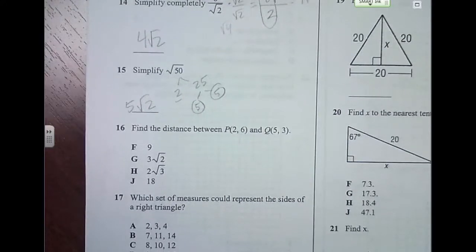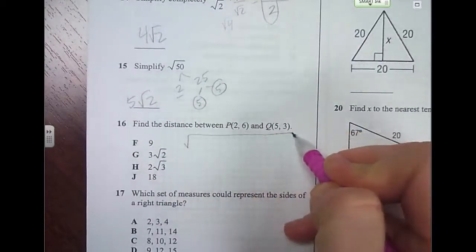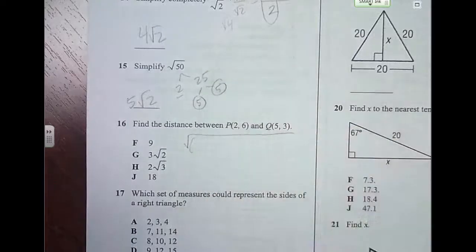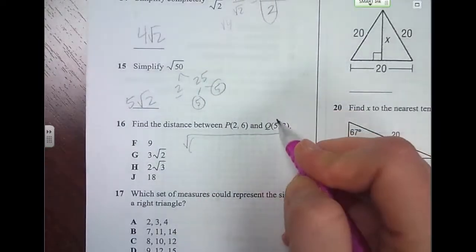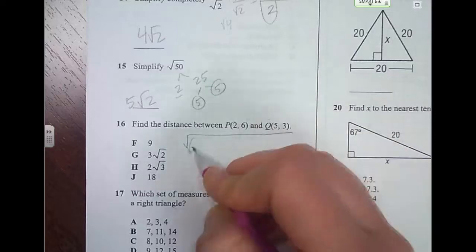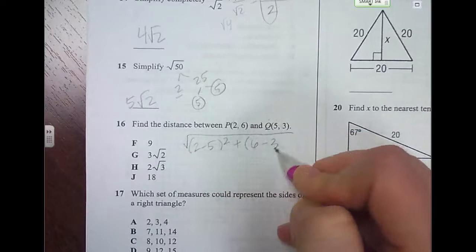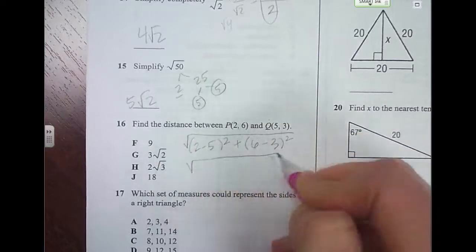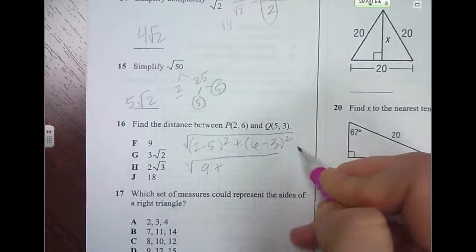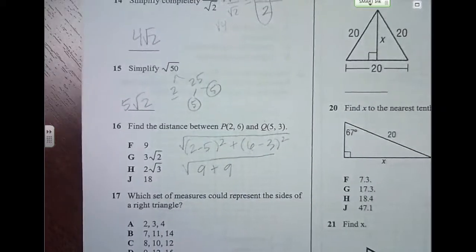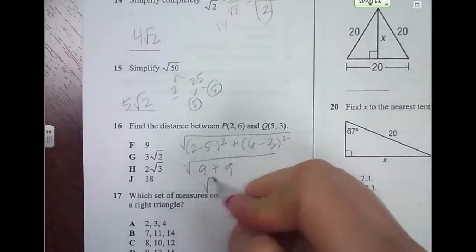Find the distance between (2, 6) and (5, 3). We could do the distance formula. On a graph, you could use the Pythagorean theorem, but it's hard to look at that. So let's do the distance formula here. We do x1 minus x2, so 2 minus 5 squared plus 6 minus 3 squared. That would be negative 3 squared is 9, plus 3 squared is 9. 9 plus 9 is 18.